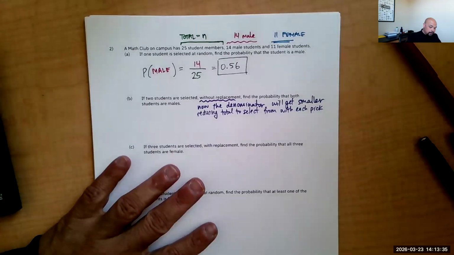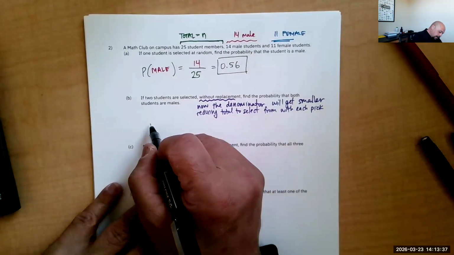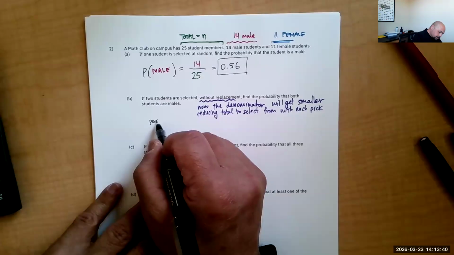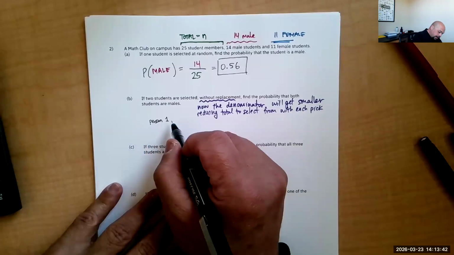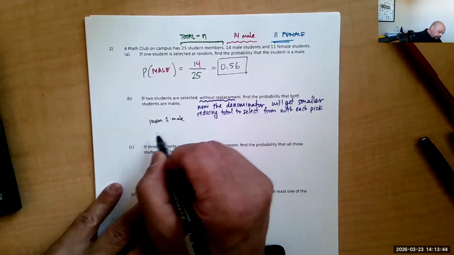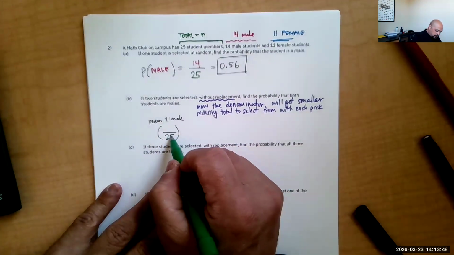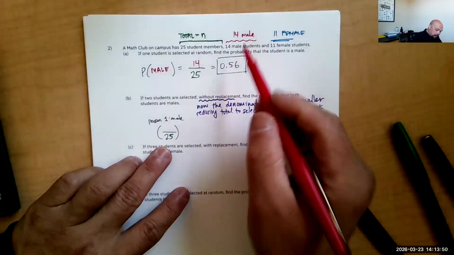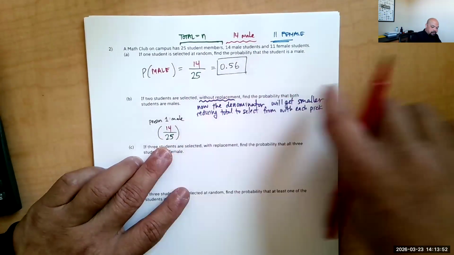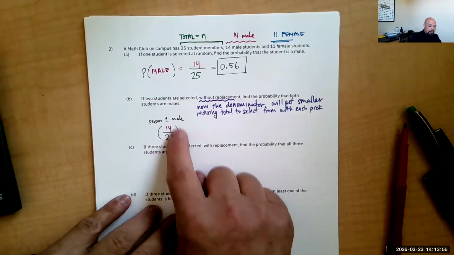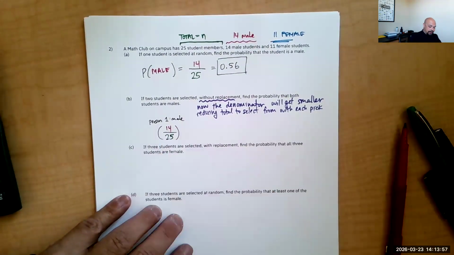And so as we start to go through, the probability that person one is a male, right? Out of those 25 students, before I pick anybody, there's all 14 males out of that group of 25.